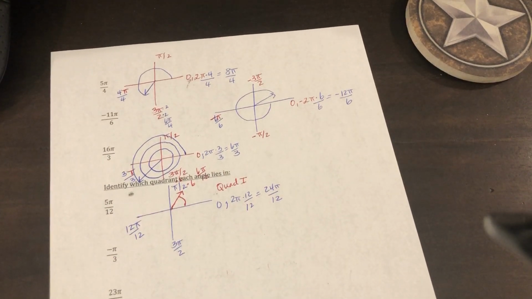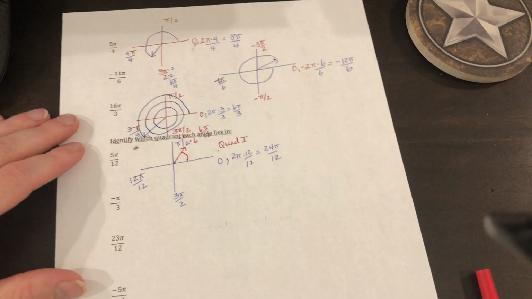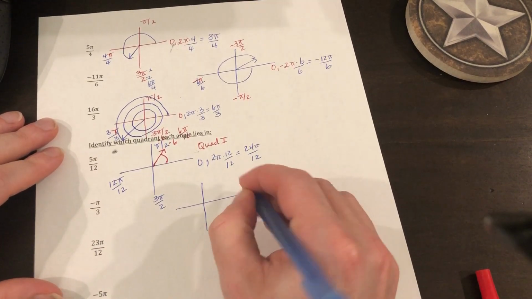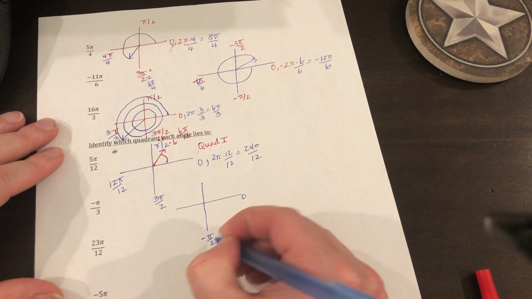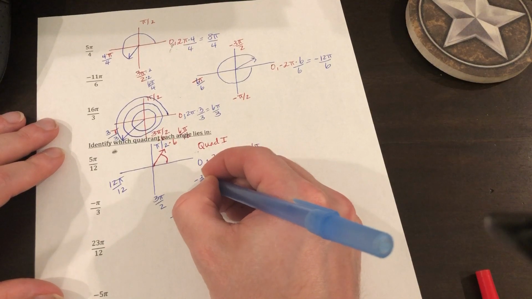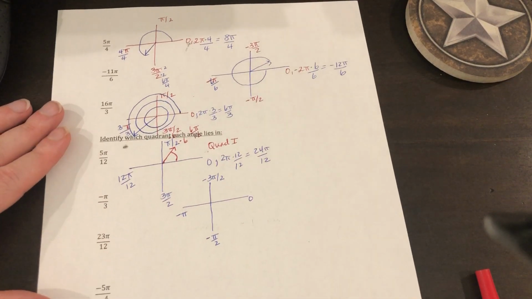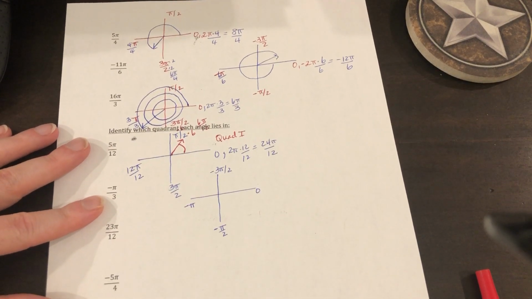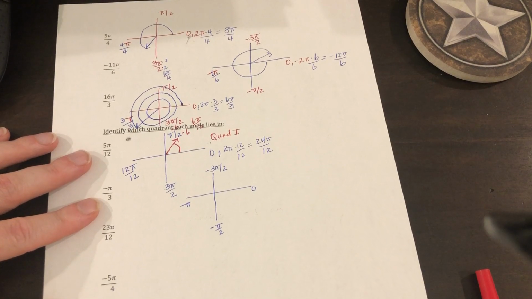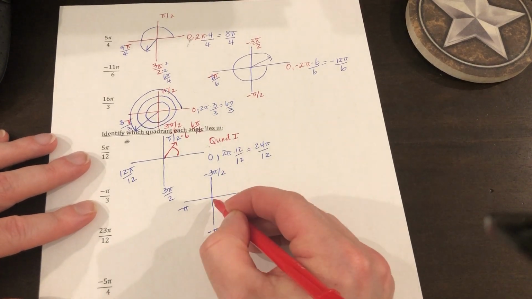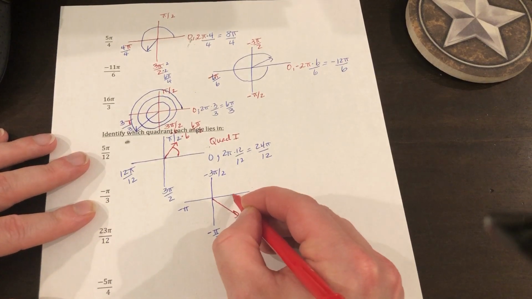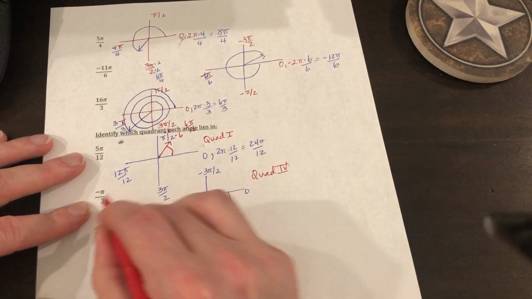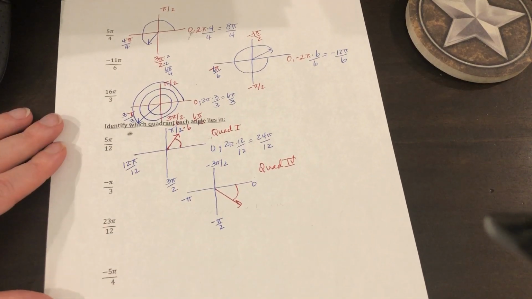Okay, negative pi over 3. If I'm going in the negative direction, 0, this is negative pi over 2, this is negative pi, and this is negative 3 pi over 2. So negative pi over 3 is less than a half, so a third is less than a half. We all know that from 4th grade math. So that means that I'm going to end up in quadrant 4. Make sure the negative direction means we're going to be going clockwise.